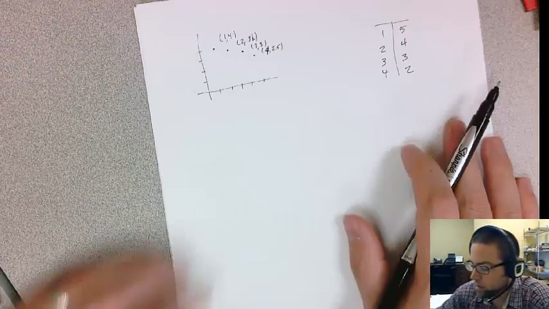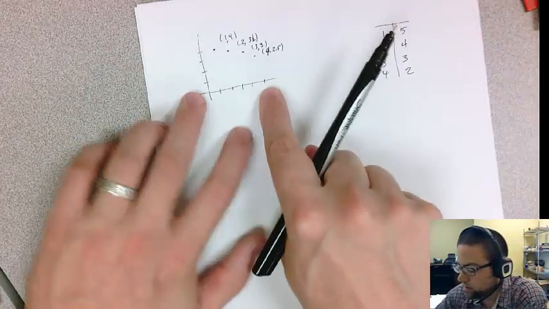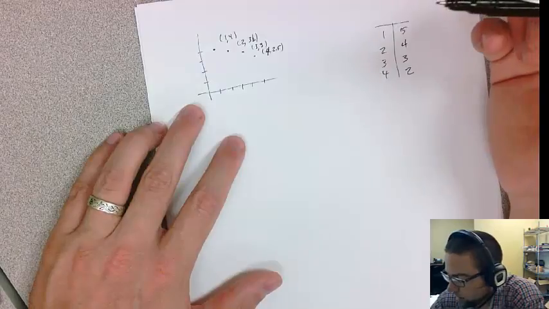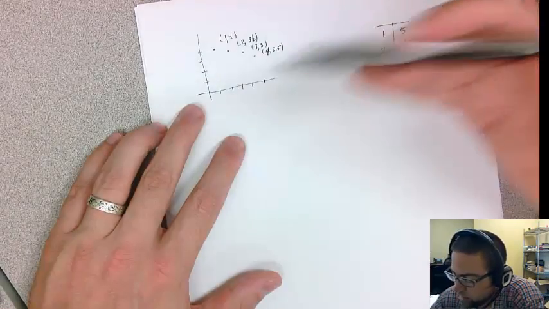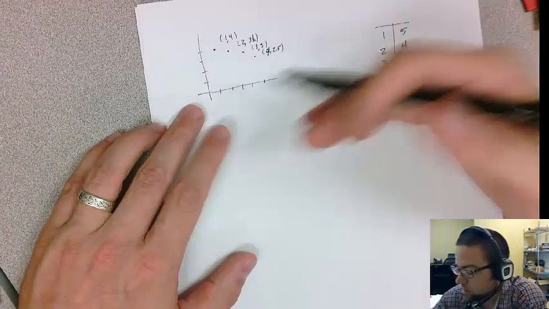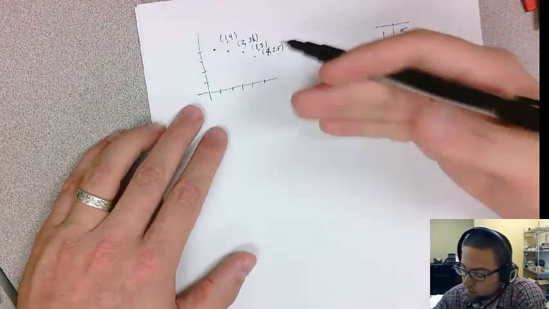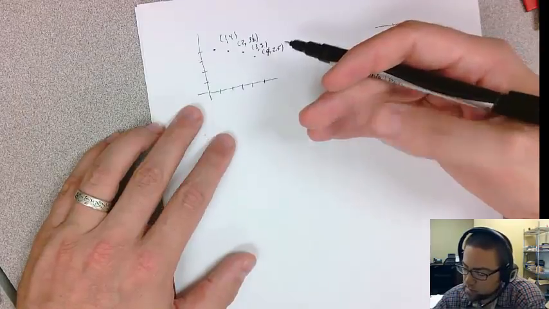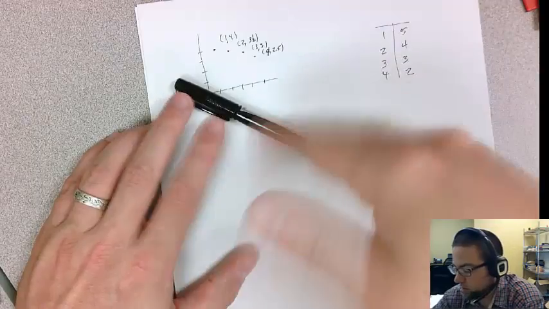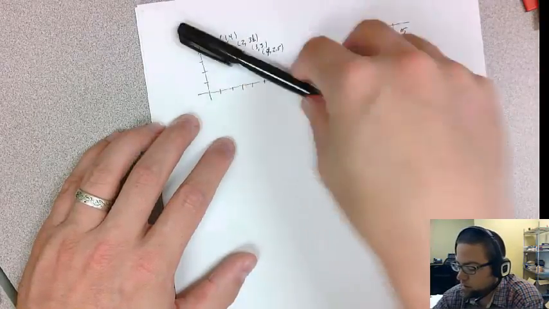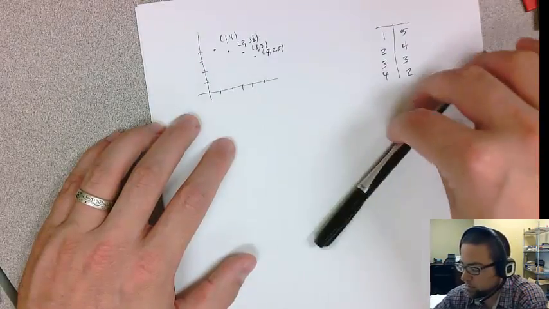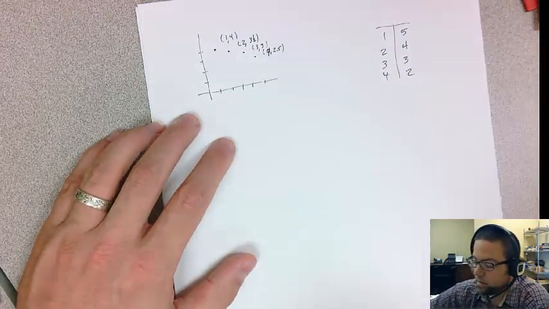Okay, so let's compare a couple of functions. Is this the same as this? Well, I want to compare apples to apples. Either I want to get a graph of this, or I want to get a table of values of this and see if they're the same. I also want to compare which one is increasing faster or decreasing faster. Is this one decreasing at a certain rate and this one decreasing at a faster or slower rate, or maybe even increasing at some rate?